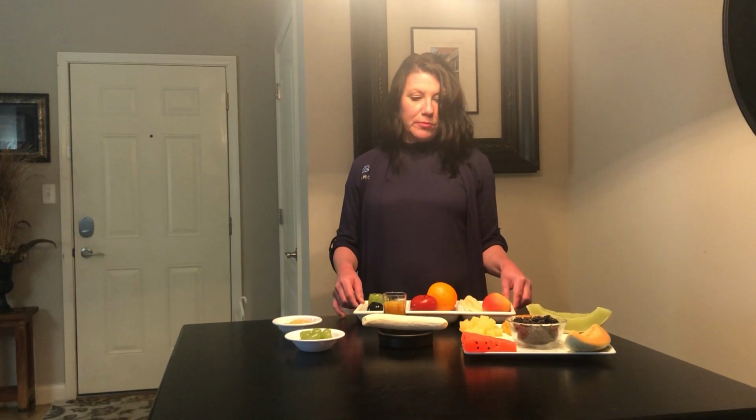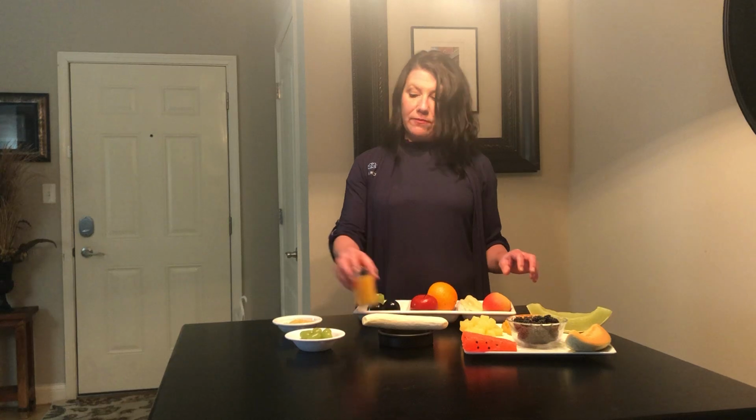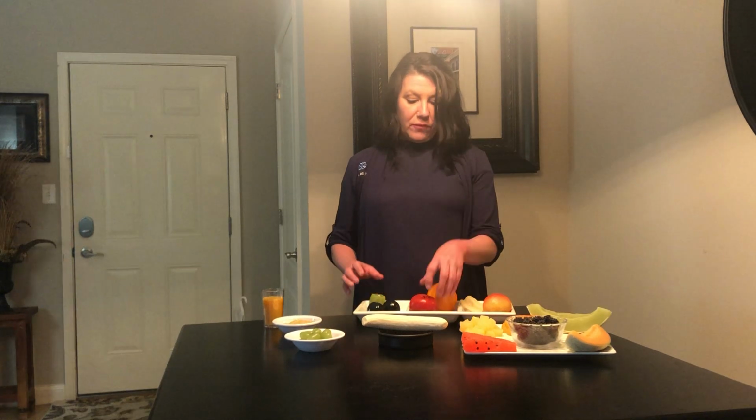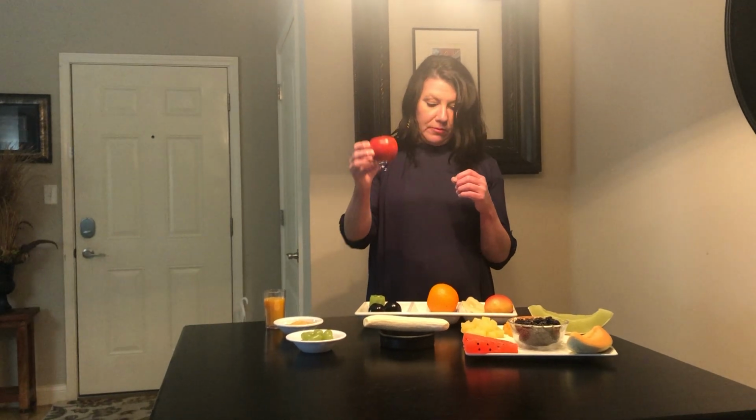So we have 5 groups that I'm going to divide it up into. We have fruit that's the size of a baseball. Think of anything round that you can eat. It could be an apple, an orange, a peach, plums, kiwi will fall in that group, a pear. So if it's about the size of a baseball, it will be 15 grams of carbs.